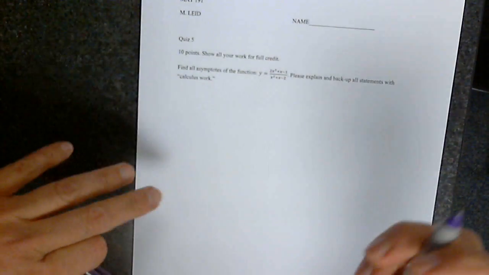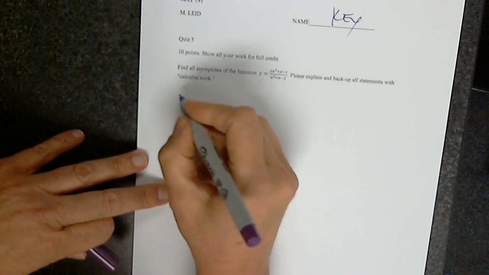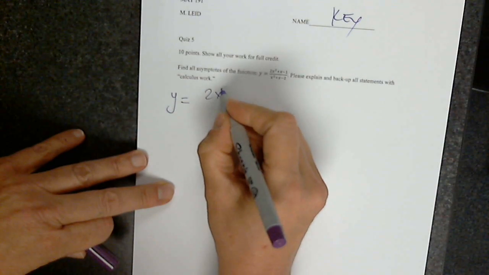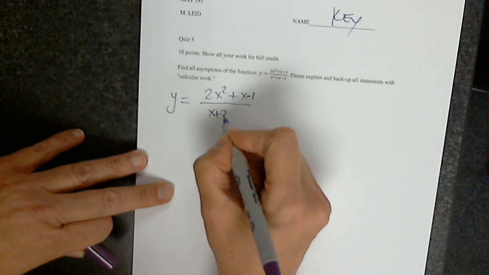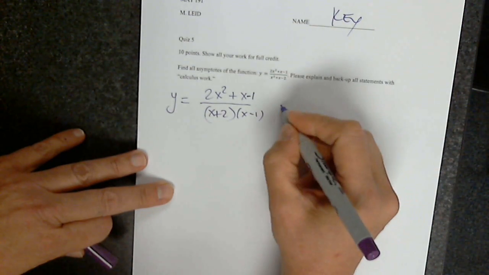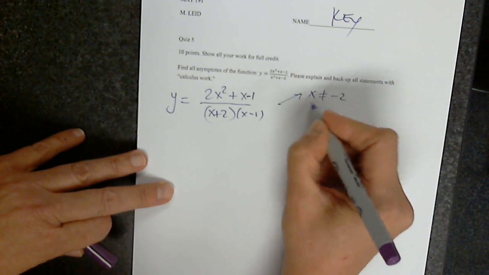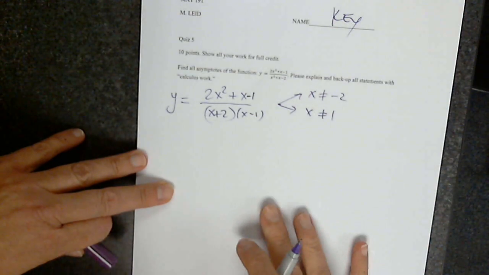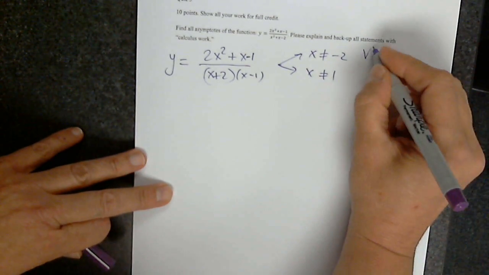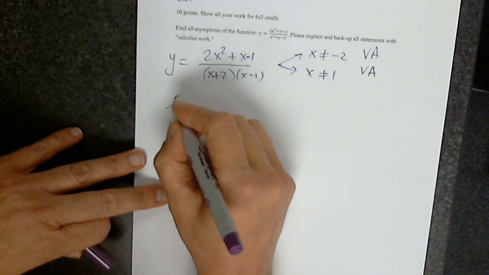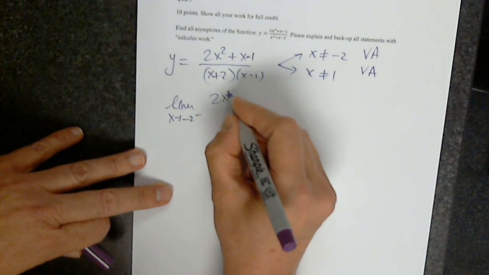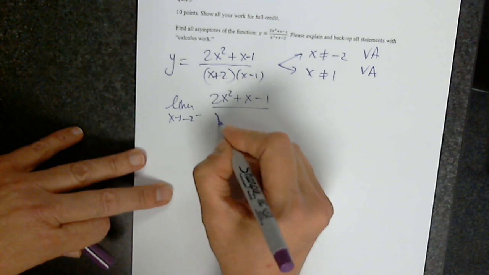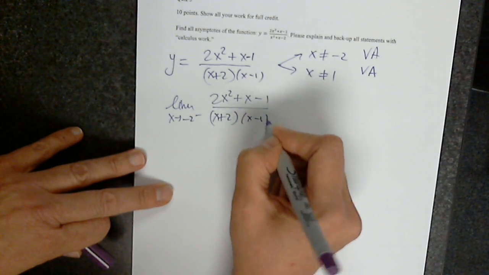I look at this function and I see that the numerator is 2x squared plus x minus 1, and the denominator is x plus 2 and x minus 1. I already know that x cannot be negative 2 and x cannot be 1. So they appear to be vertical asymptotes, but I have to find the limit as x approaches negative 2 from the left of 2x squared plus x minus 1 over x plus 2 x minus 1.